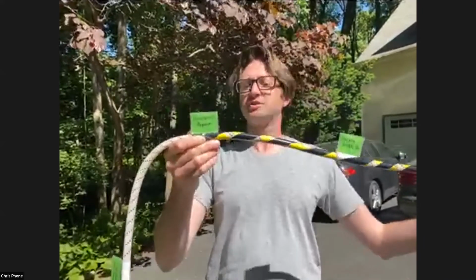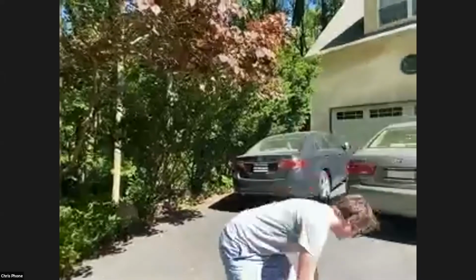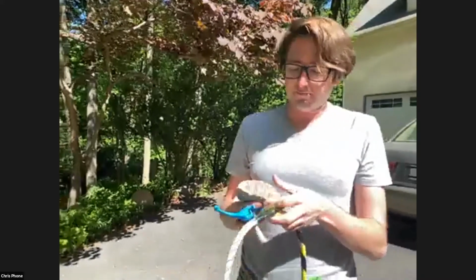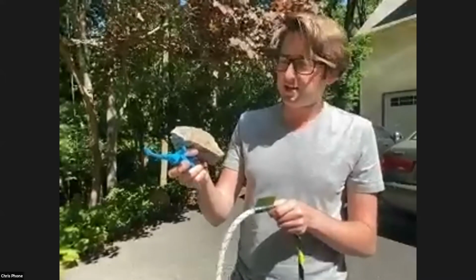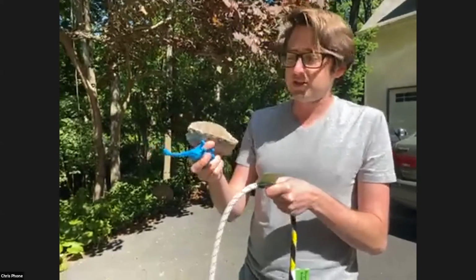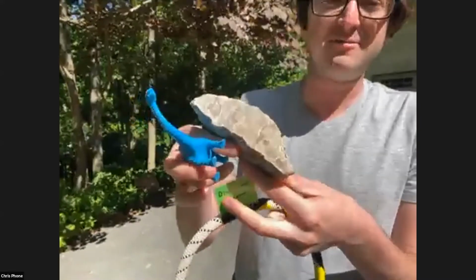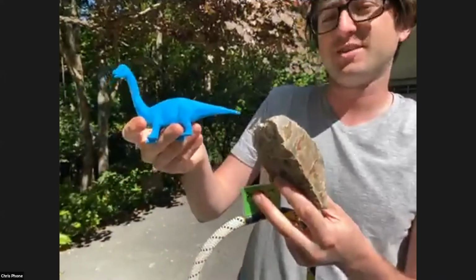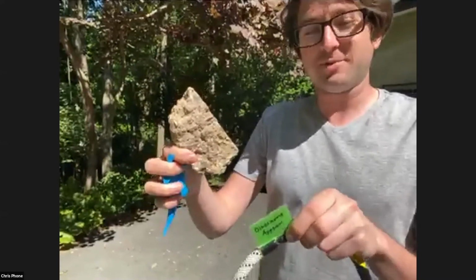Now, I am not lucky enough to own a dinosaur bone, but I do have this other fossil from a dinosaur. This is called a coprolite. It is from a dinosaur, and coprolite is basically the scientific term for dinosaur poop. So this is fossilized dinosaur poop, and it may have come from a dinosaur just like this. So, little cool rock. You can buy these pretty cheaply. They're fun to have.